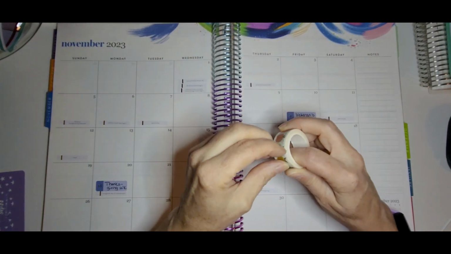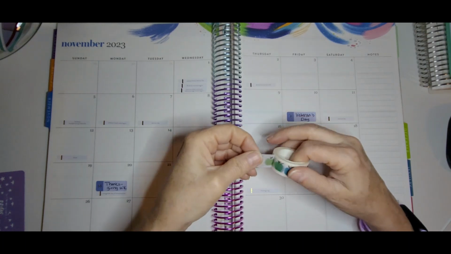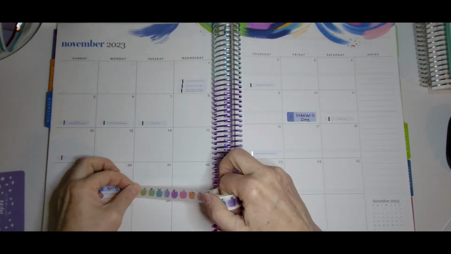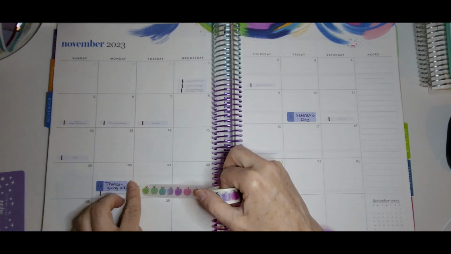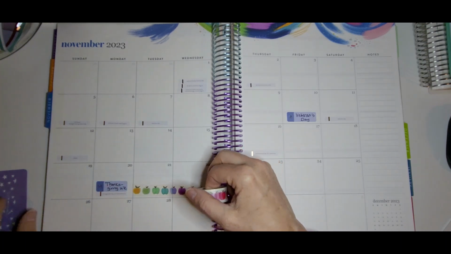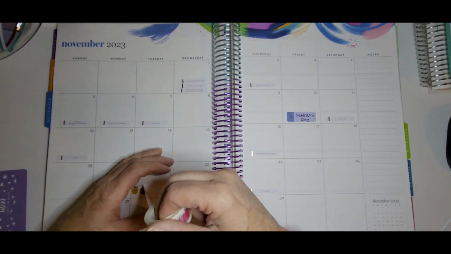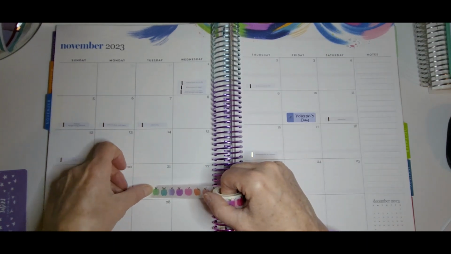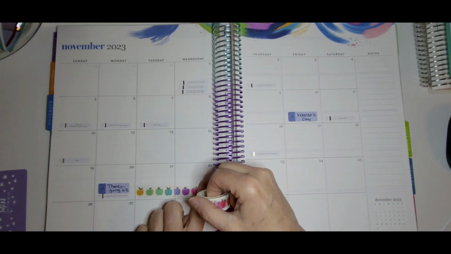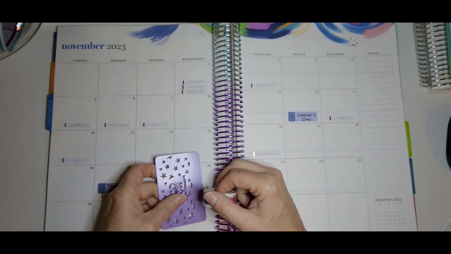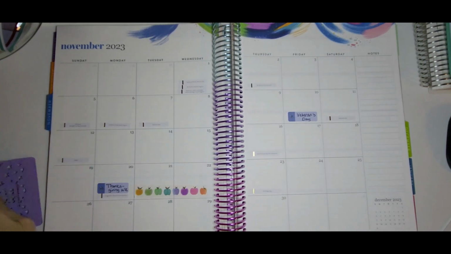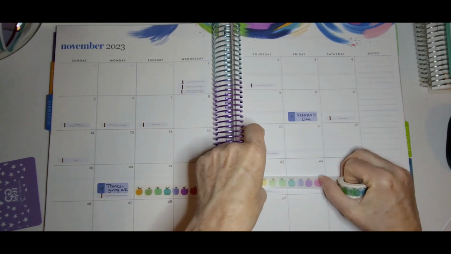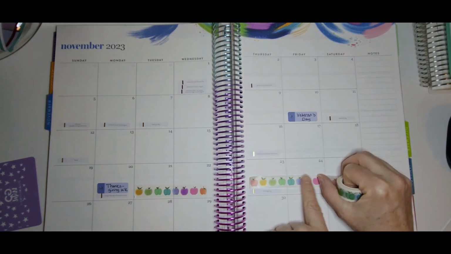I found this apple washi that came in the EC review box. It actually rips really nice. I like it. Of course, that's not straight. I've done all the other pages already. I tend to work backwards, being left-handed. That's kind of an oddity. And then everything's going to be crooked because I'm also coming at it a different direction. But that's okay.